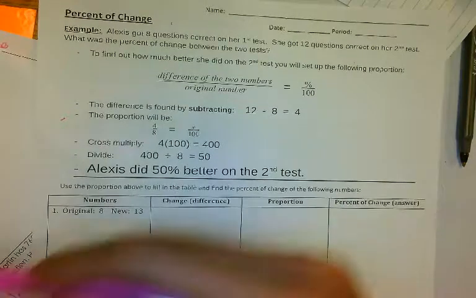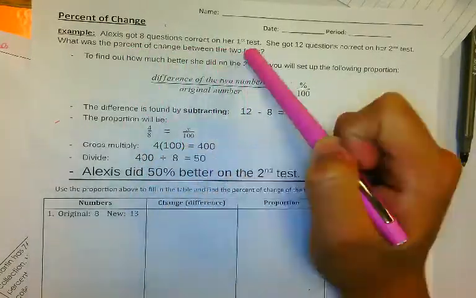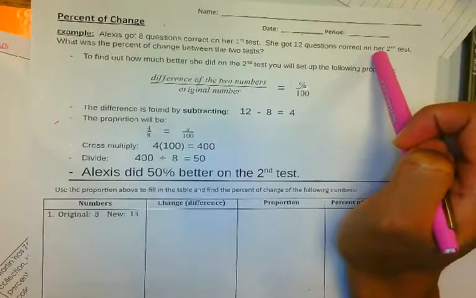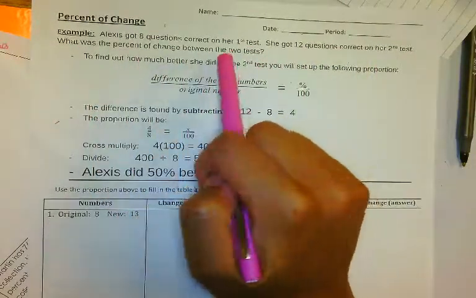Alright, so if we look at this example, Alexis got 8 questions correct on her first test. She got 12 questions correct on her second test. What was the percent of change between the two tests?